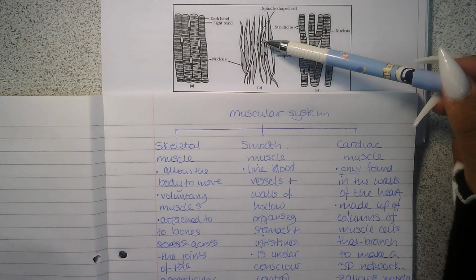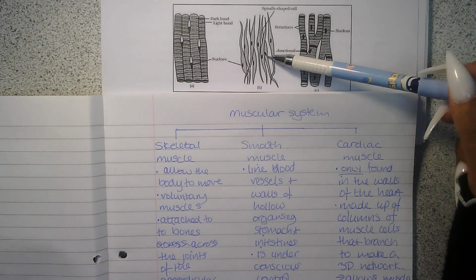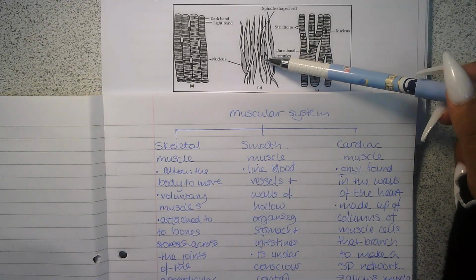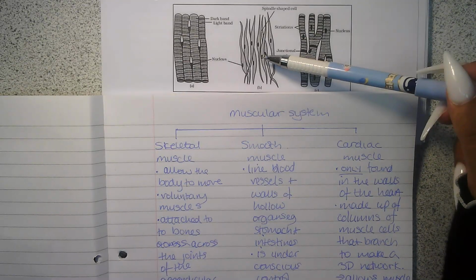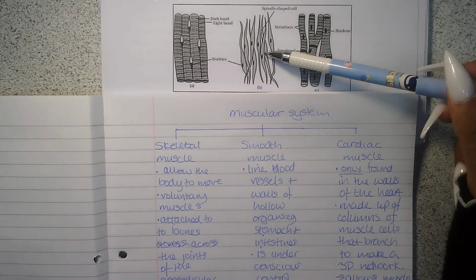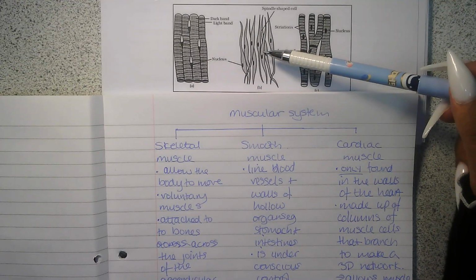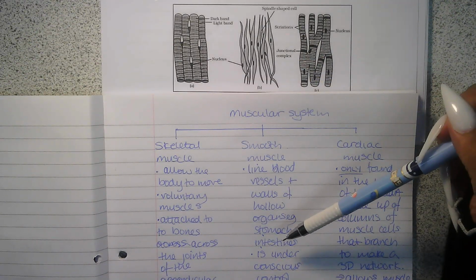Now, smooth muscle can be found lining either blood vessels or the walls of hollow organs. So hollow means there's nothing inside it. An example of that would be the stomach or the intestines. So you would find smooth muscle in the lining of the stomach and the intestines.